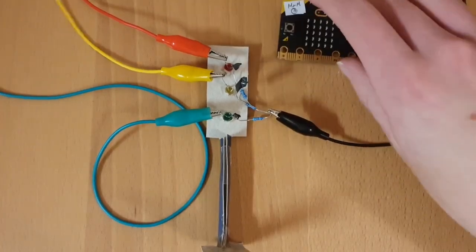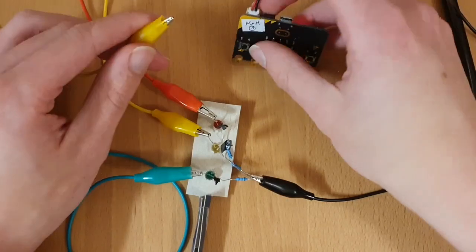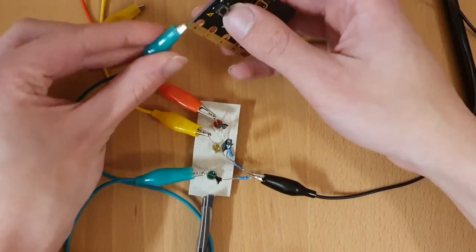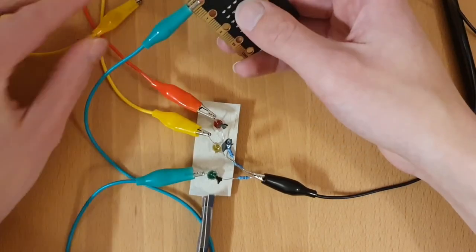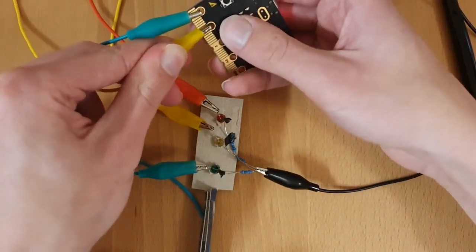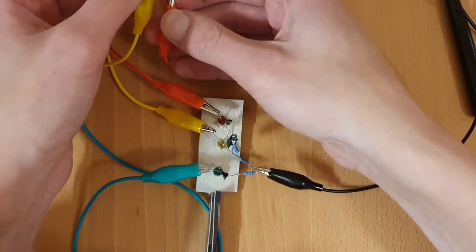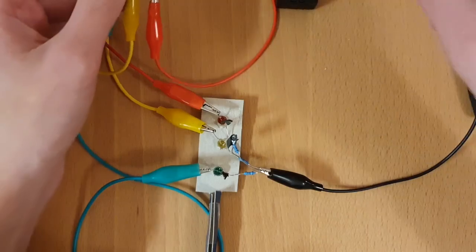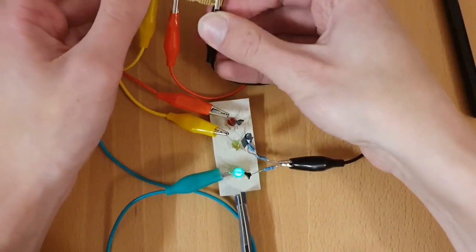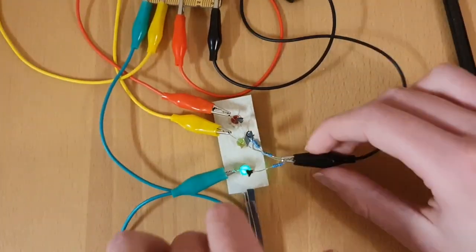I'm going to come and get my micro:bit here. So my micro:bit, we're going to have green first. Green is going to be on pin 0. Then amber or yellow is going to be on pin 1. And finally, red's going to be on pin 2. Then we have our ground needs to be attached. And now already you can see my green light has lit up.